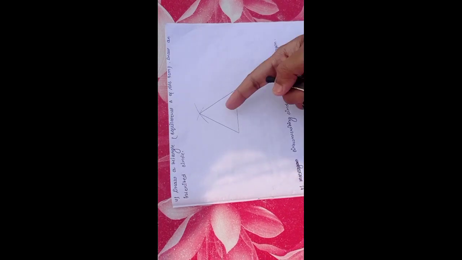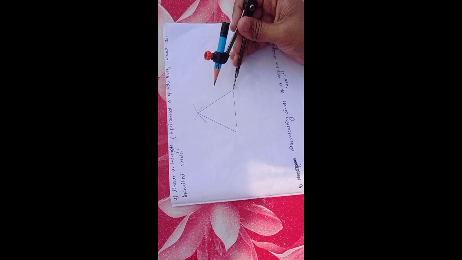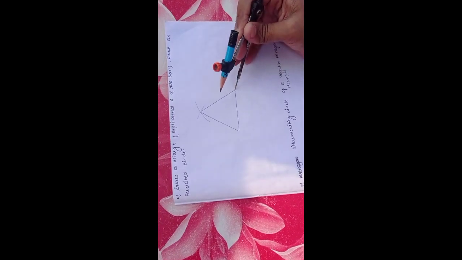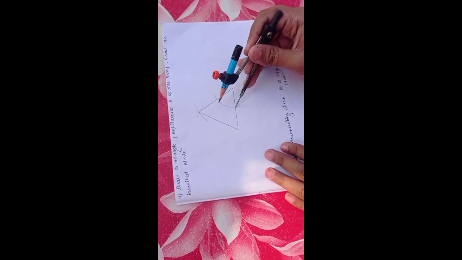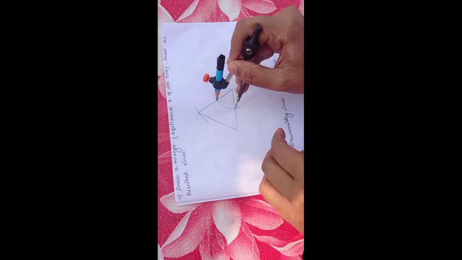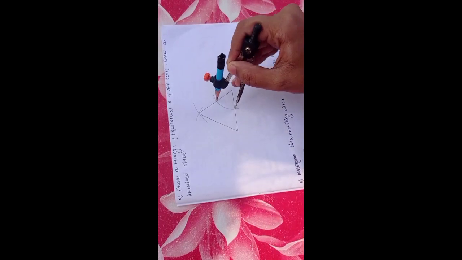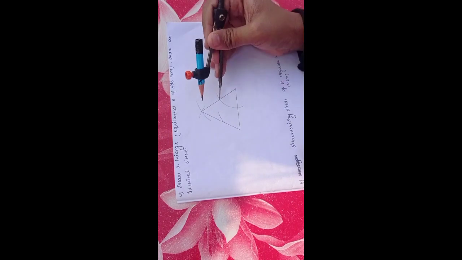Since we have to make the circle inside this triangle, we will bisect any 2 angles. How do we do it? We keep the pointed end of the compass at one of the vertices and we draw an arc. Keeping the same measurement on the compass, I will measure the angle. It is same. See? Now I will make an arc here, and from the other point I will make another arc.